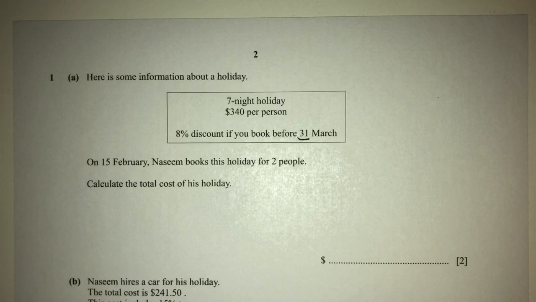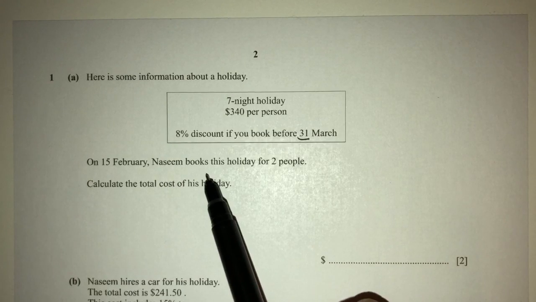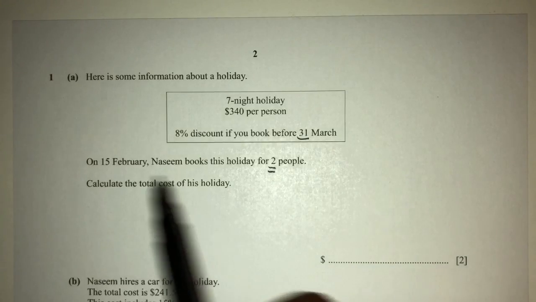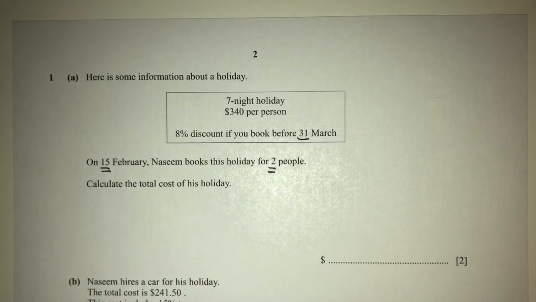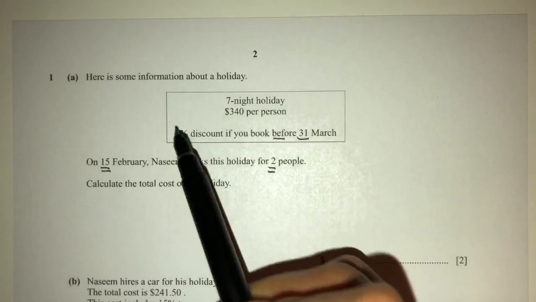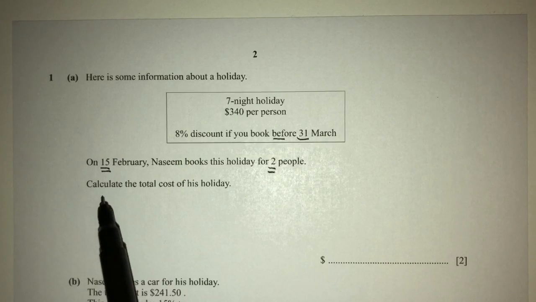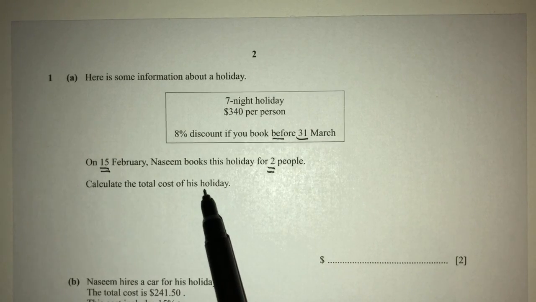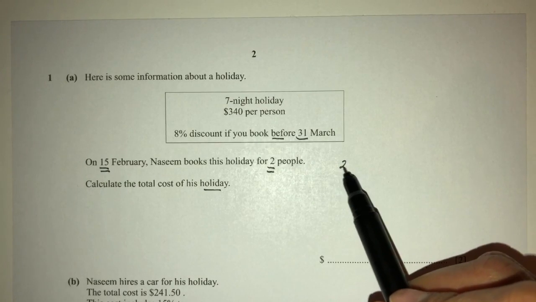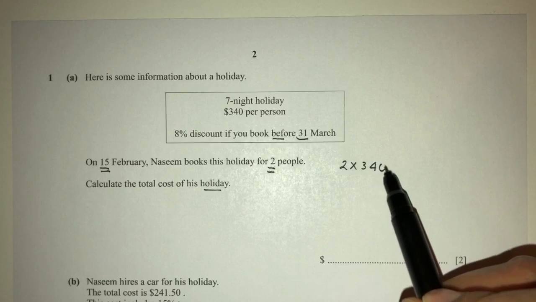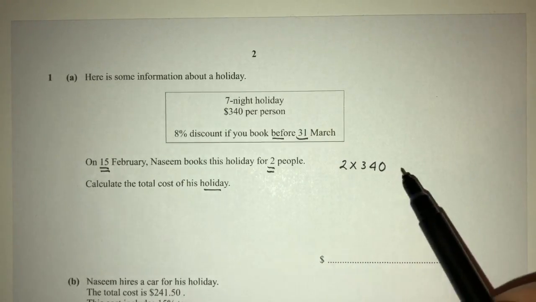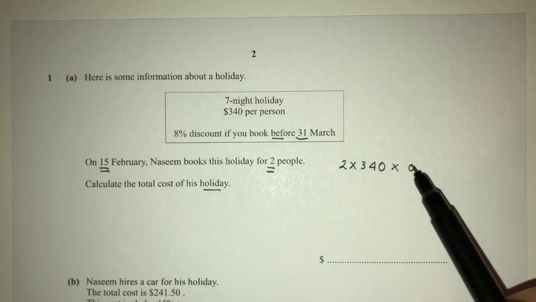So on 15th of February, Nassim books this holiday for 2 people. But also, we notice something: it is on 15th of February, which means he booked before 31st of March, so he has a discount of 8%. So calculate the total cost of his holiday. So pretty easy. For one person it is 340, for 2 people it will be 2 times 340. But now he is having a discount of 8%. You have to multiply by 0.92.